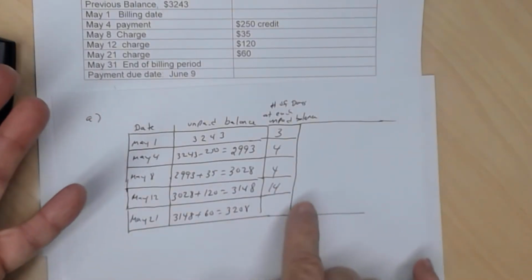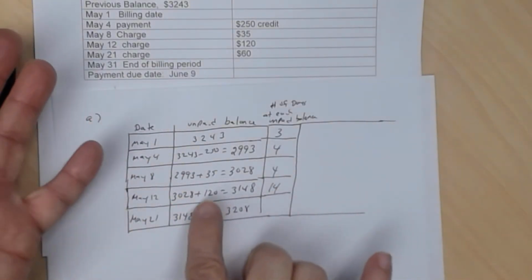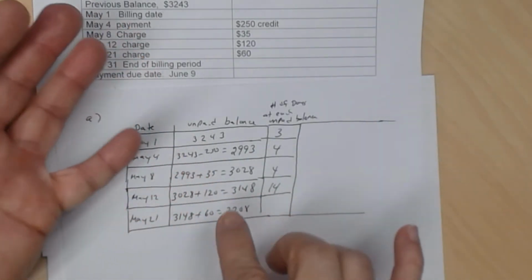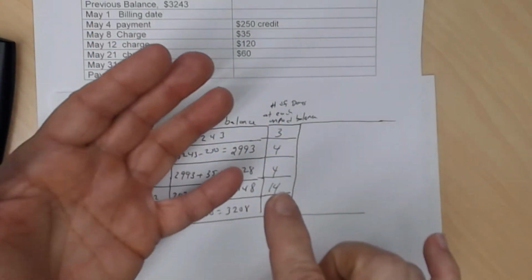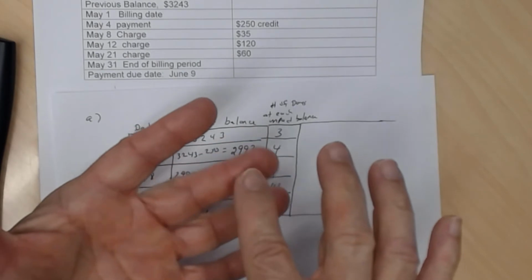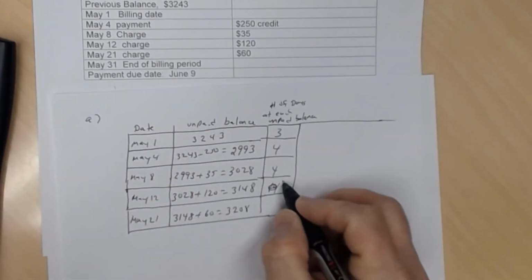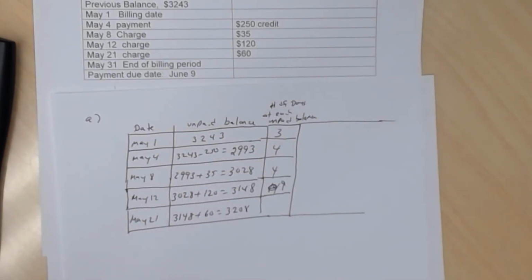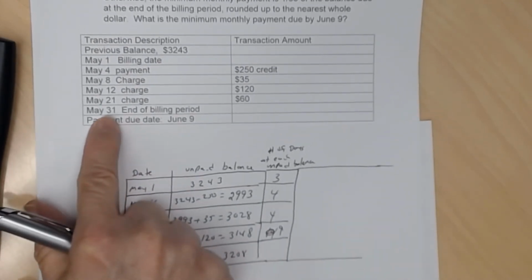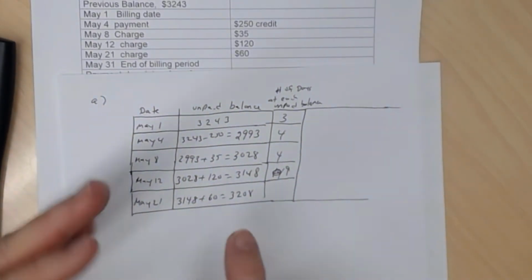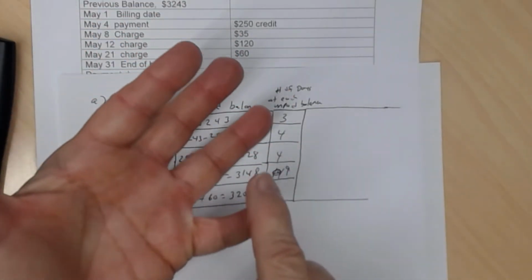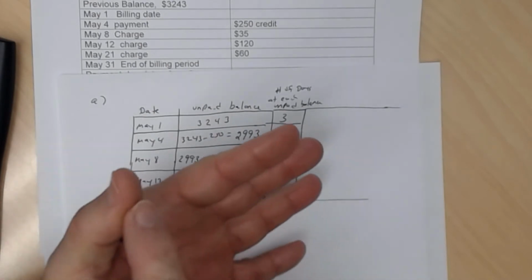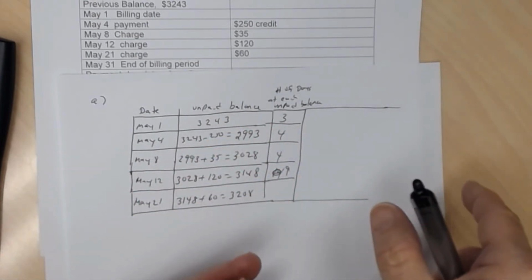Let's do it again. 12, 13, 14, 15, 16. That's 5. 16, 17, 18, 19, 20. 9 days, right? 9 days. And then from May 21st through the 31st: 21, 22, 23, 24, 25, 26, 27, 28, 29, 30, and then one more, so that's 11.